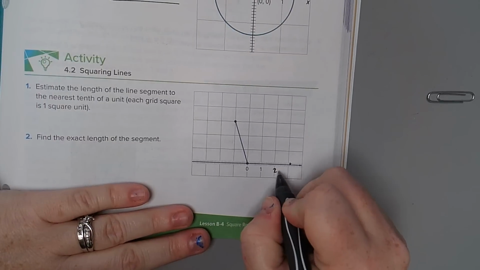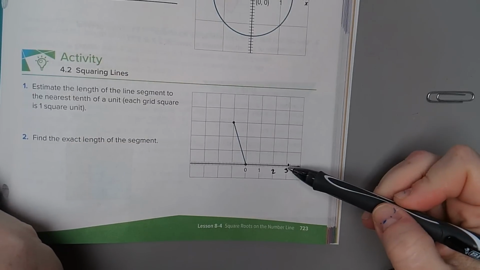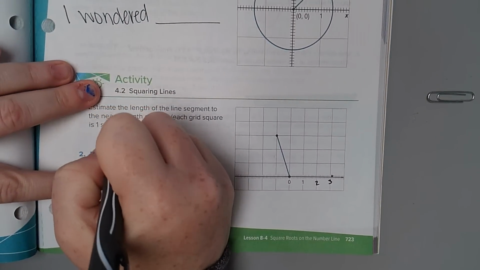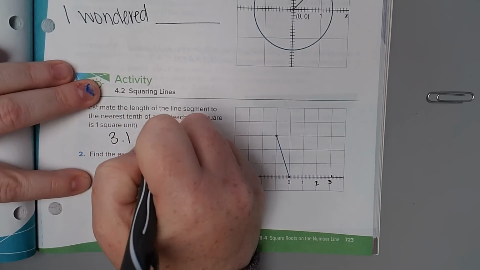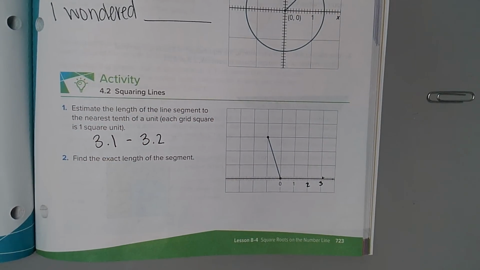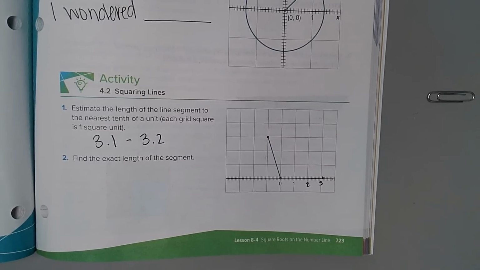So here's 2, 3. It's kind of in between the first and the second line. So 3.1 to 3.2 somewhere in that area.